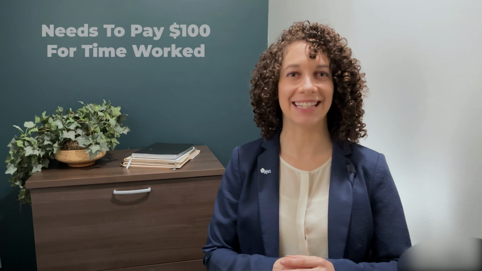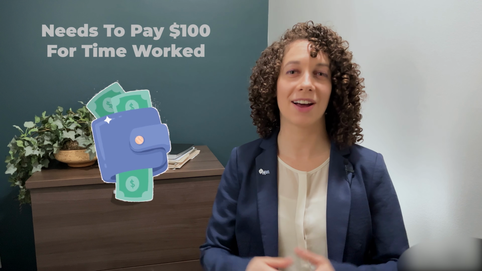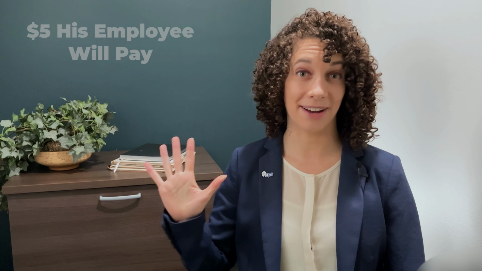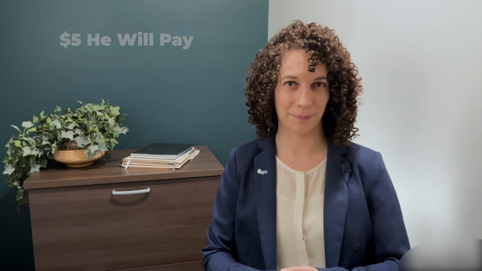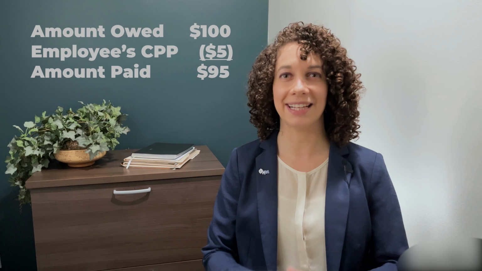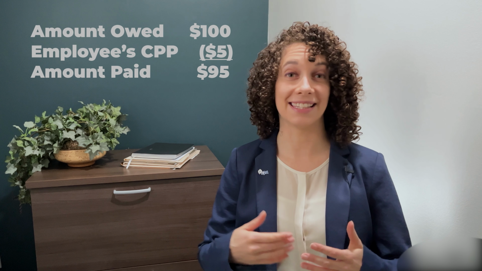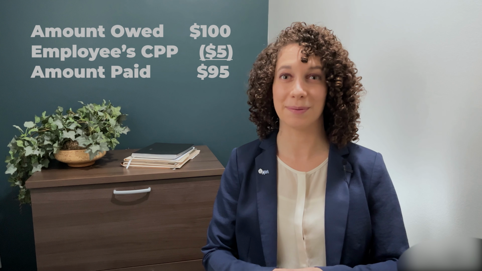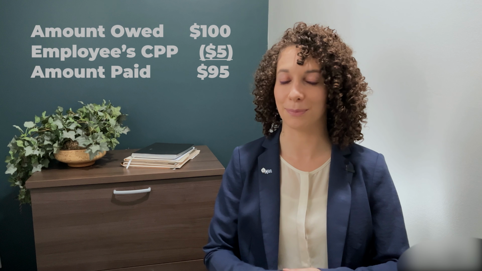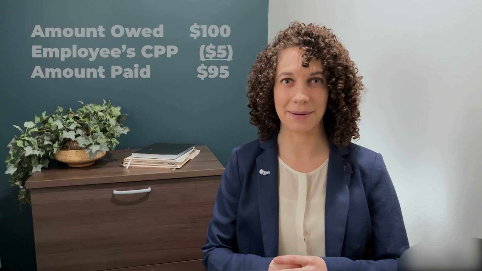Let's walk through a scenario. George needs to pay his employee $100 for time worked. Using a payroll calculator, George has determined that he must also remit $10 of CPP contributions. $5 his employee must contribute, and $5 he will contribute. George will pay his employee $95. This is the $100 George owes his employee less the $5 his employee owes in CPP.